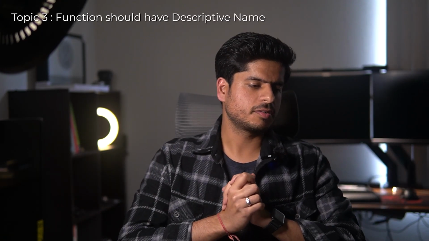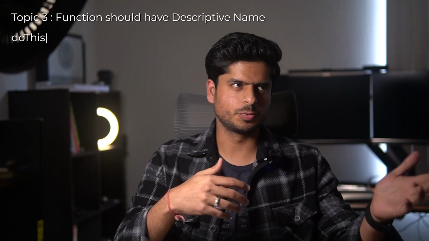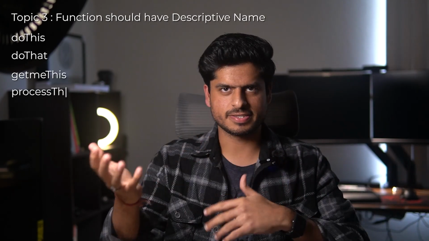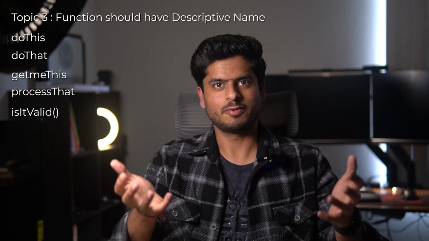Okay, the next thing is a function should have a descriptive name. In the sense that a function name is usually a verb, like do this, do that, get me this, process that, is it valid? It's actually a silver bullet. It's very hard to come up with a function name which is not a verb or a verb phrase. And if you do come up with such a name, that is probably a bad name. So a function should do whatever the name says.